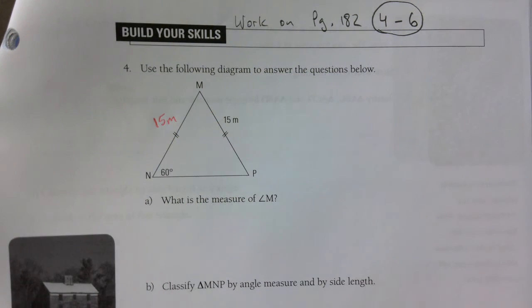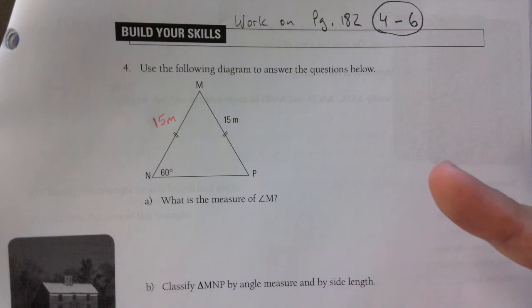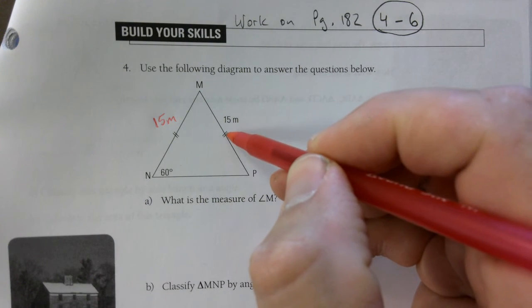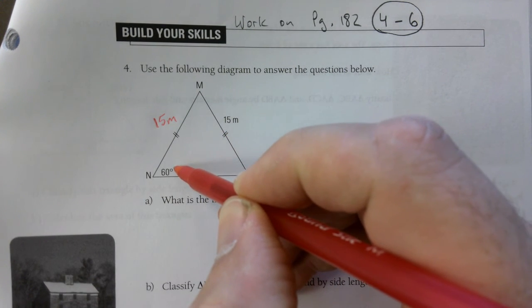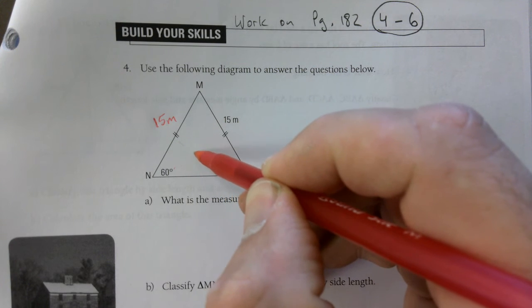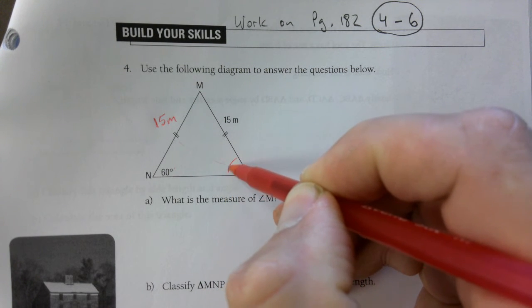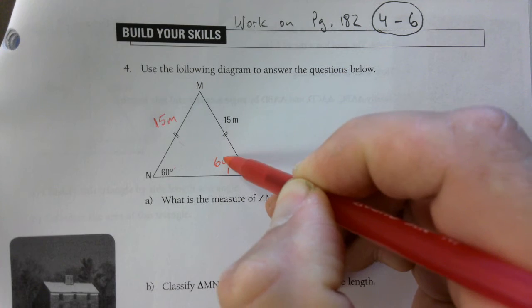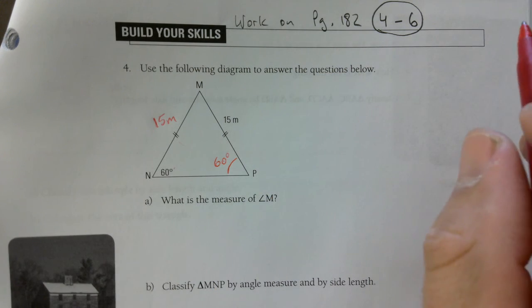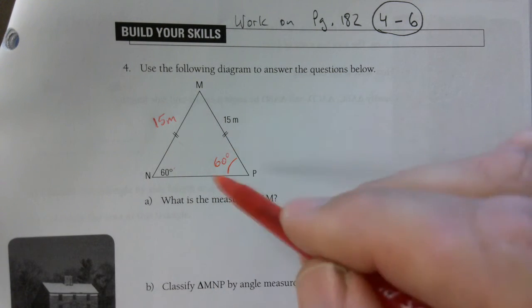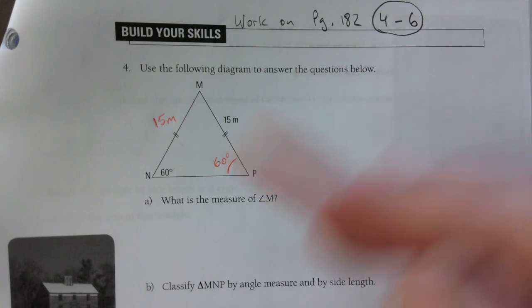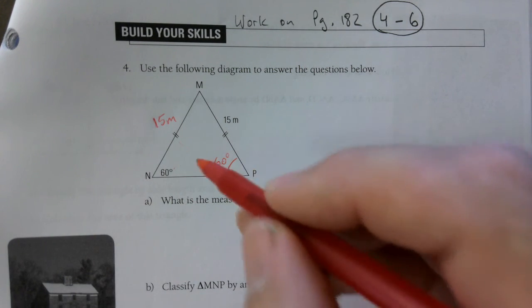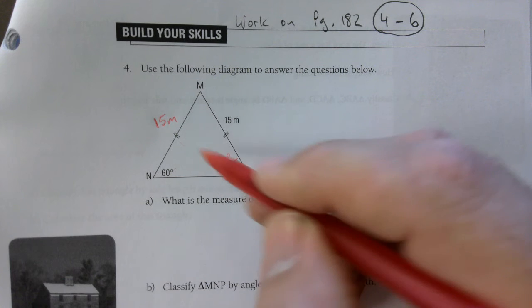That's going to be the key in this unit, if you can fill in the information just by looking at the markings. Knowing that 15 has a 60 across from it, I will automatically know that this side will also have a 60 across from it. I can just assume that. You don't have to even calculate or do anything like that. You just assume. So you've got two angles already and two sides.